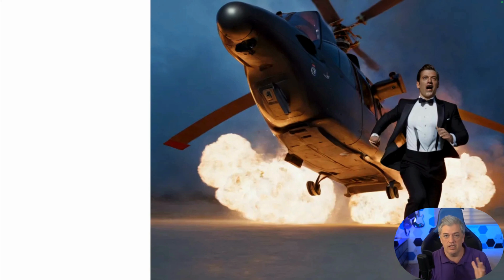What exactly is uncropping? Let me show you a very clear example. This is an awesome picture of me in a tuxedo running away from an exploding helicopter made by Artflow, my favorite image generator tool that actually makes me look handsome instead of ugly. But this is the wrong dimensions for a thumbnail. Look at that empty white space.